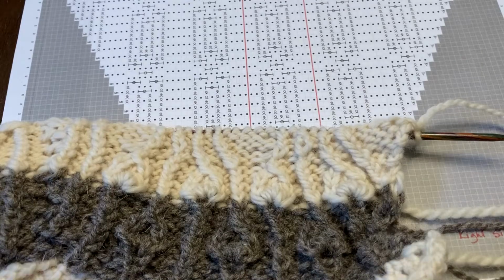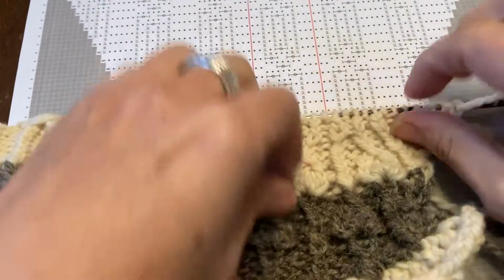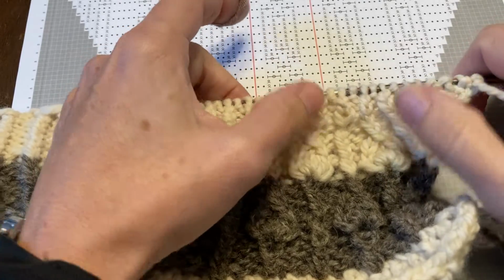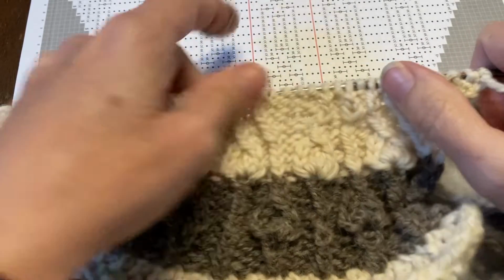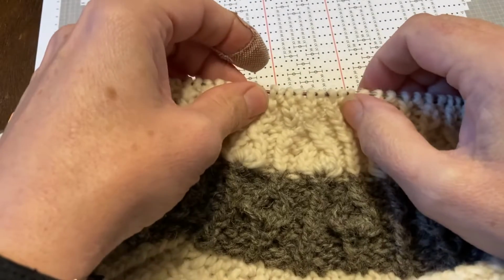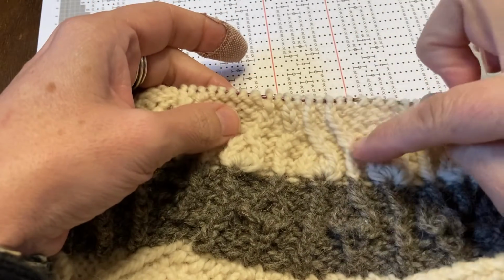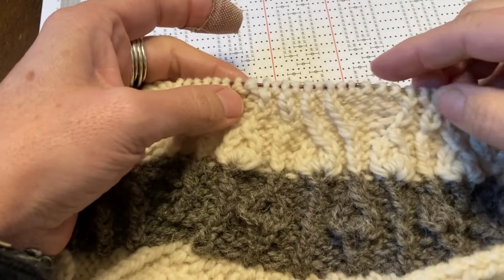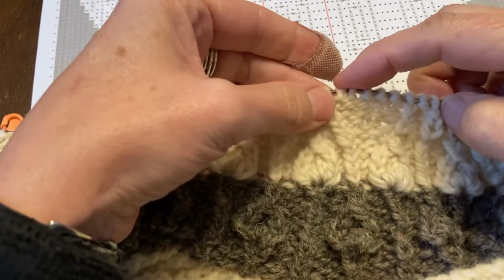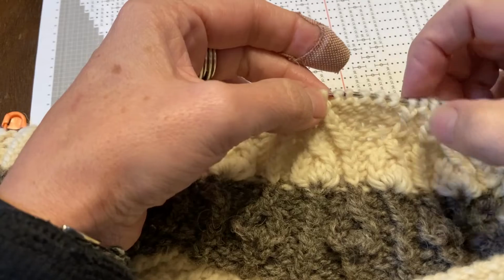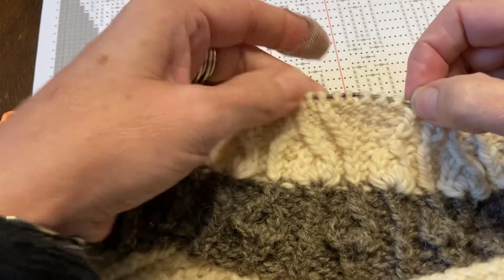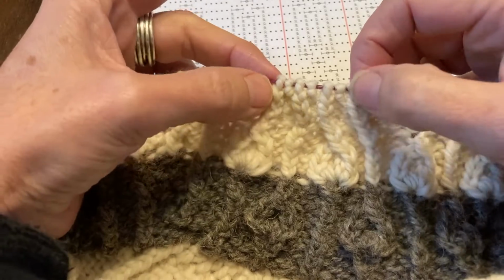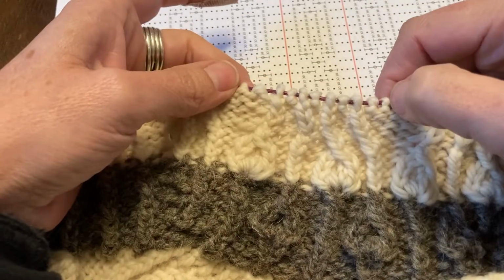Okay, so I finished my 4-row setup. So we can sort of see how these guys are merging in, and they're dividing themselves up into the groups of 4, as I had mentioned, joining. And we should have 5 purl stitches in between each section, and within each section we should have a total of 4 strands coming up.